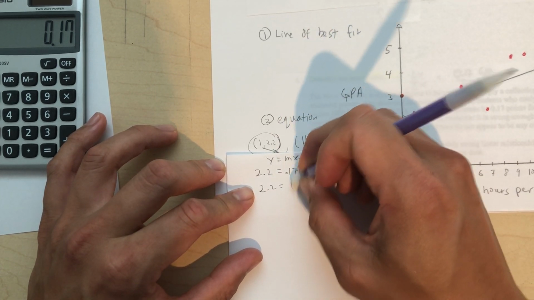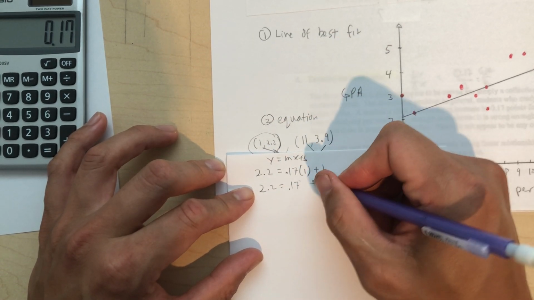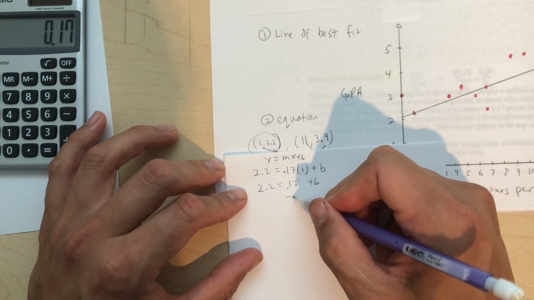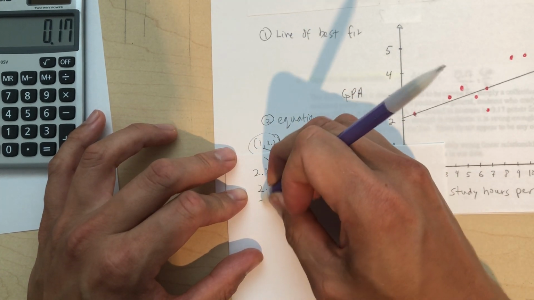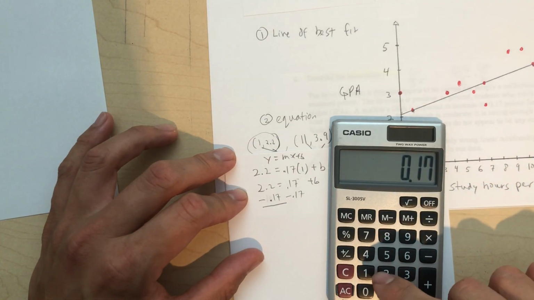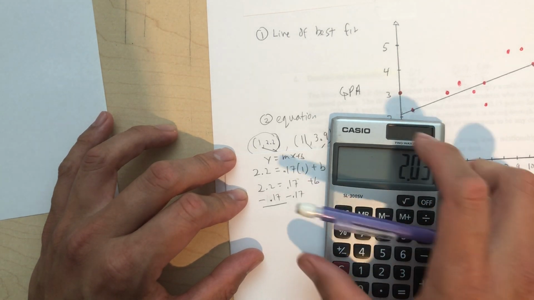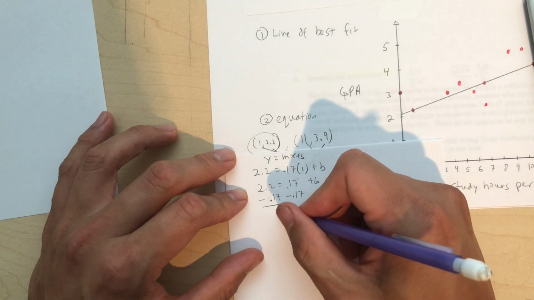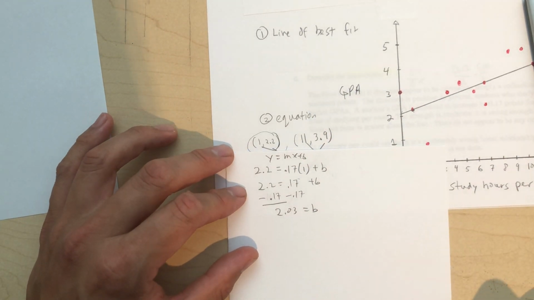All right, so that's 2.2 is equal to 0.17 plus b. I'm just going to subtract 0.17 from both sides. And again, you could use your calculator. Okay, so 2.2 subtract 0.17, I'm going to get 2.03. So 2.03 will be my y-intercept.